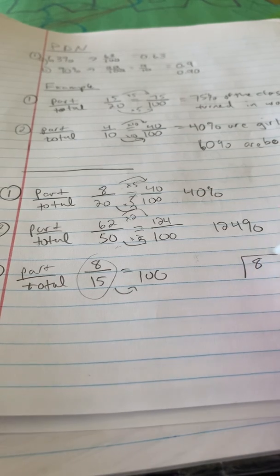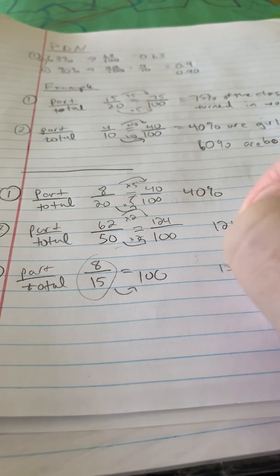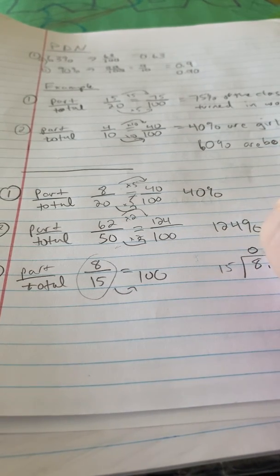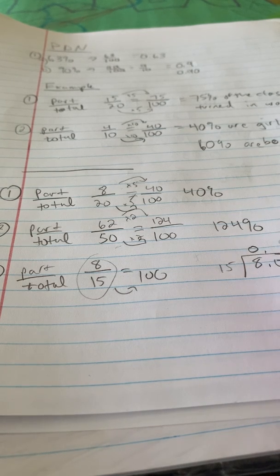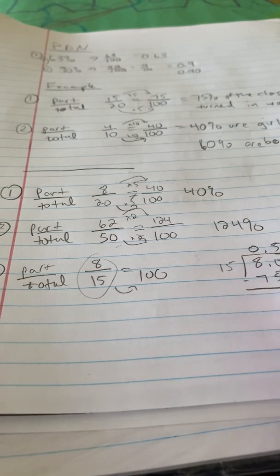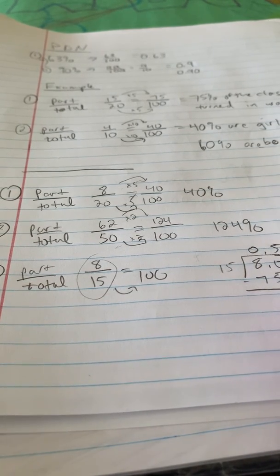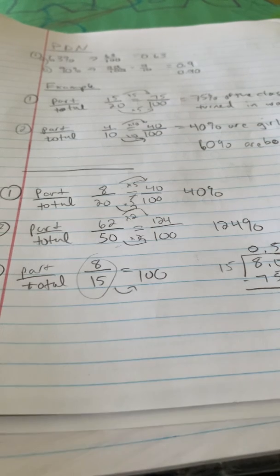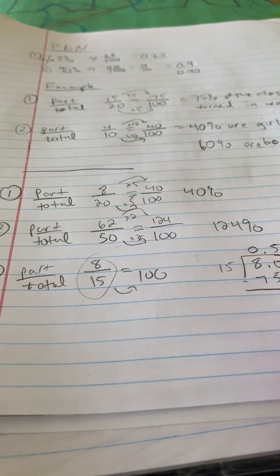So I'm going to do 8 divided by 15. 15 goes into 8 0 times. 15 goes into 85 times. 5 times 15 is 75. I subtract and I get 5. Bring down another 0. 15 goes into 50 3 times. 3 times 15 is 45.